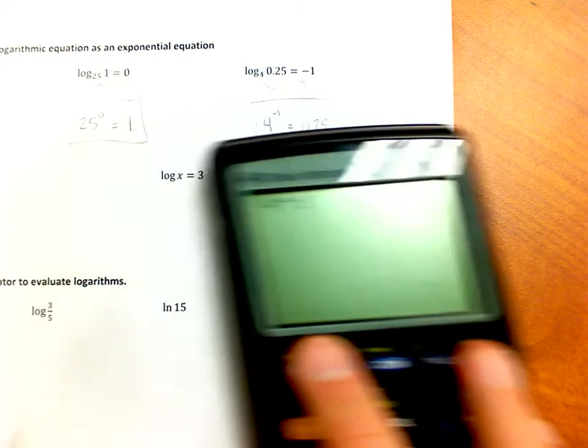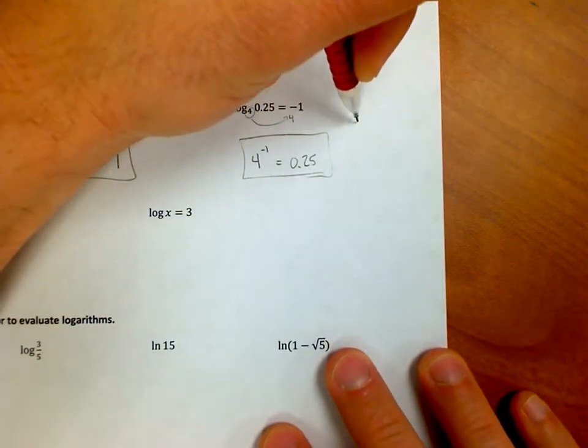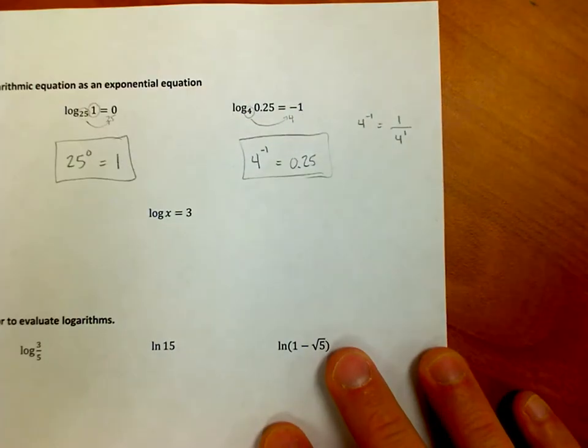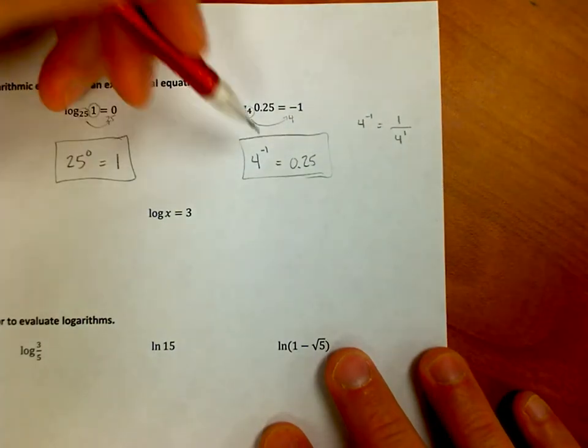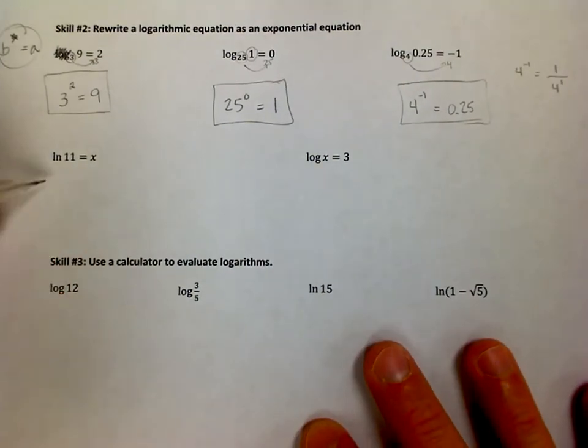Okay, it is. Sorry about the bells there. It is 4 to the negative 1 power, because remember, if we just want to simply double check, 4 to the negative 1 power, I could take that and put it on the bottom of the fraction and make it a positive first power, right? So it's 1/4.